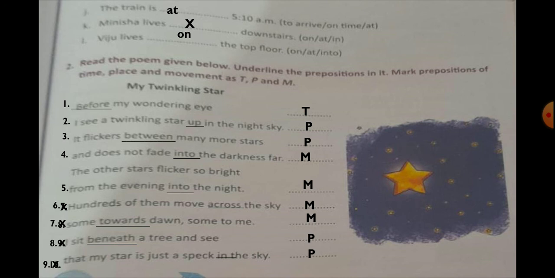Now let's move to the next exercise, that is number 2. Read the poem given below. Underline the prepositions in it. Mark prepositions of time, place and movement as T, P and M. So we have to underline the prepositions and we have to write down the type of preposition, whether it refers to the preposition of time, whether it refers to the preposition of place, or whether it refers to the preposition of movement. So let's start.